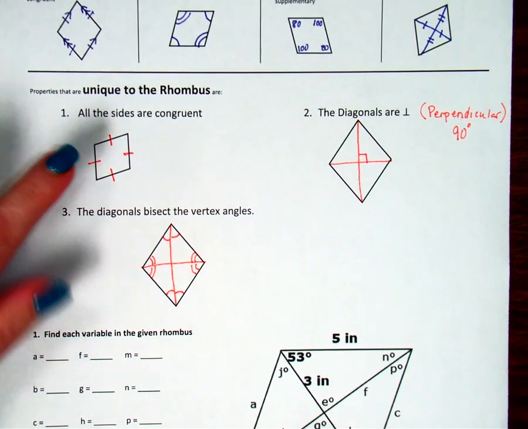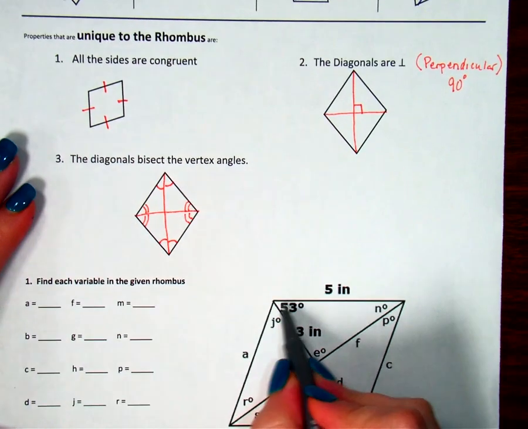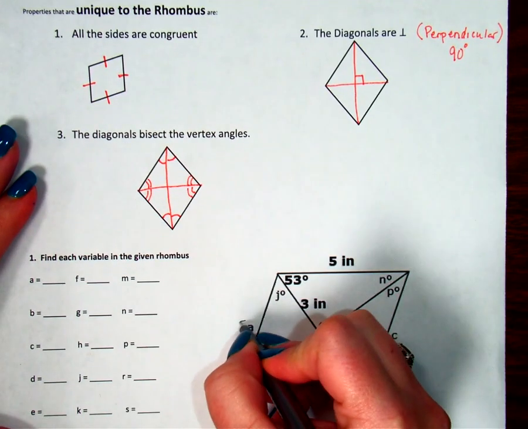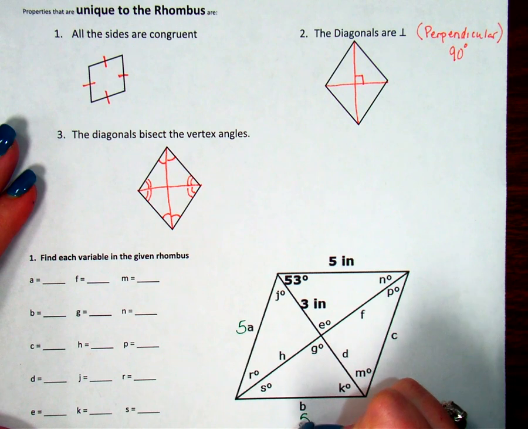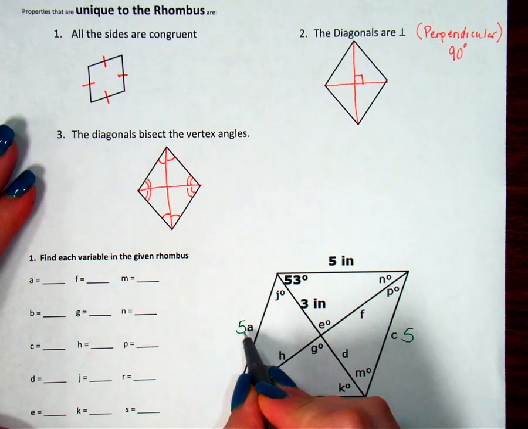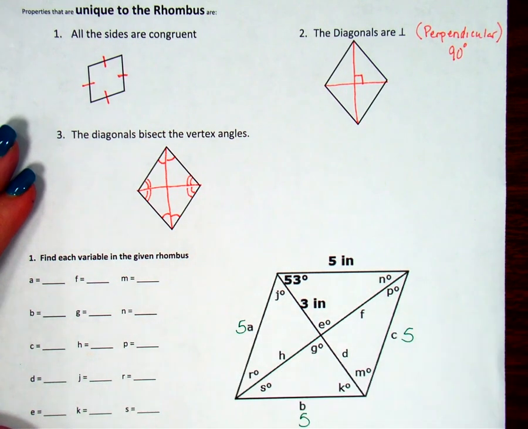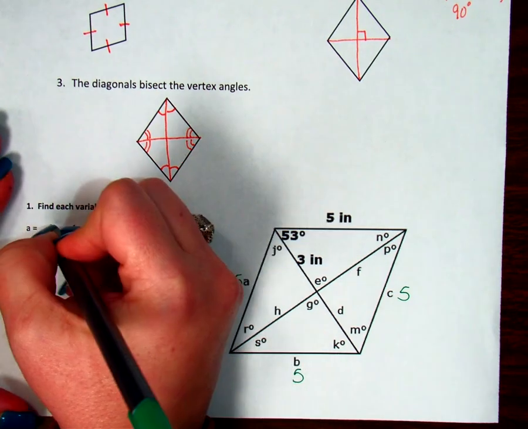So number 1, all my sides are congruent. Since I know one side is 5, that means all of them are going to be 5. So A is going to be 5, B is going to be 5, and C is going to be 5. So I can fill those in.